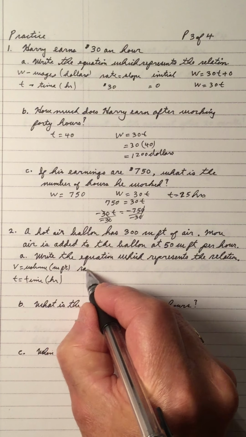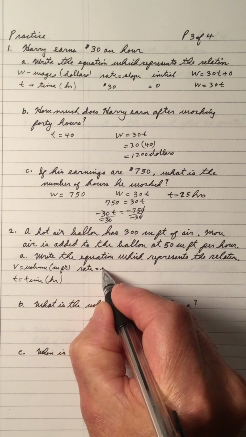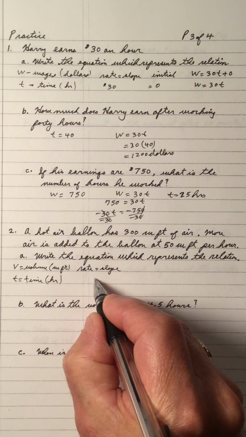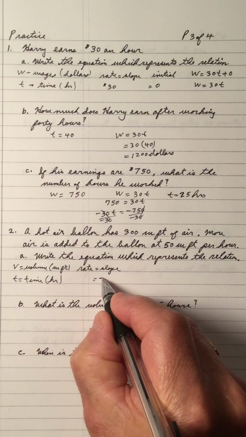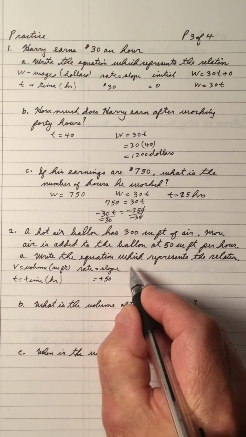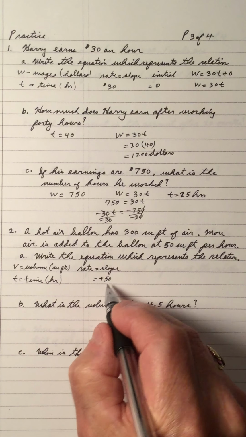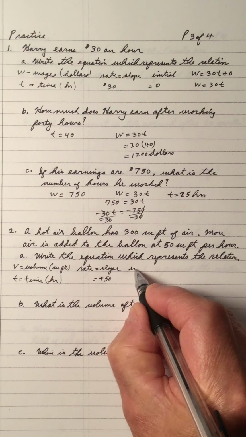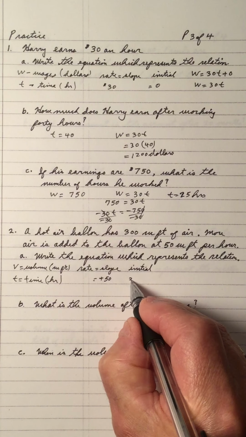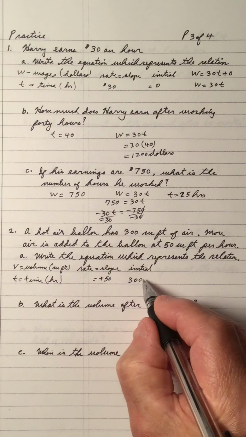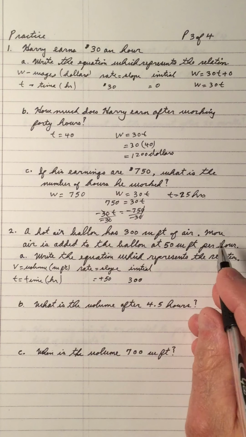So we have what rate? The rate, again, remind you, the rate is the slope of the line. So the rate is, and we're adding it on, so it's a plus 50 cubic feet per hour. And the initial value that this problem starts off at is that there's 300 square feet that's in the balloon right now.